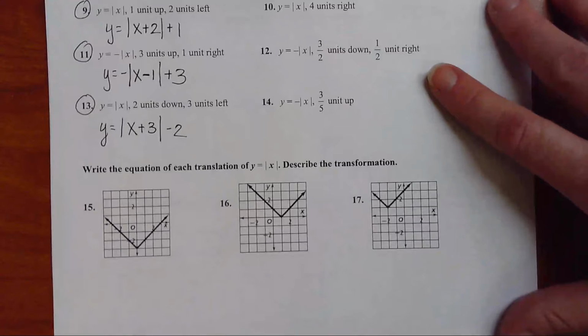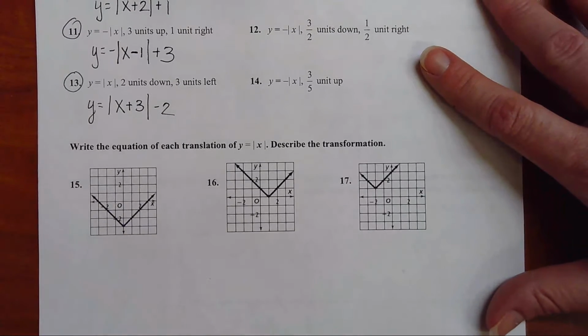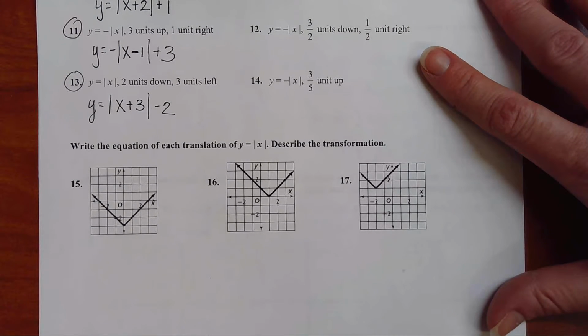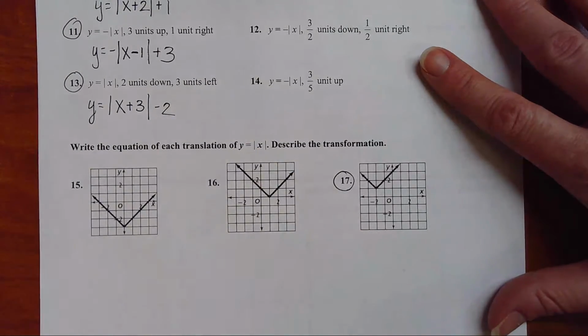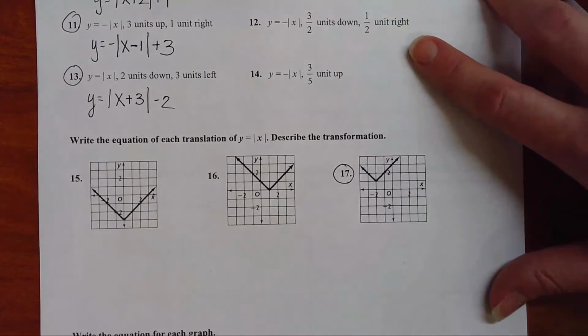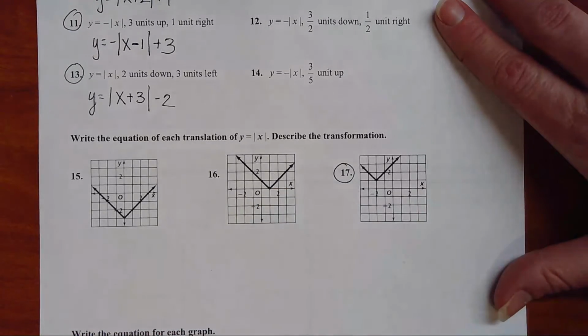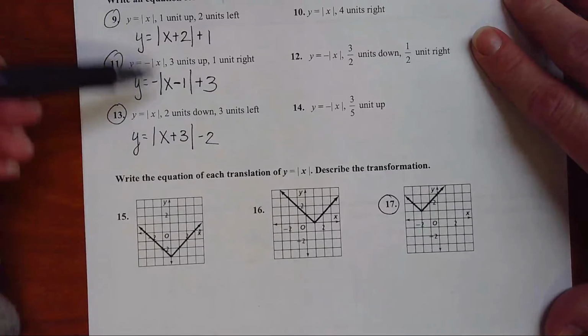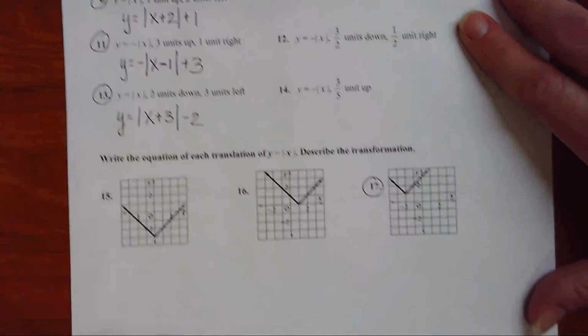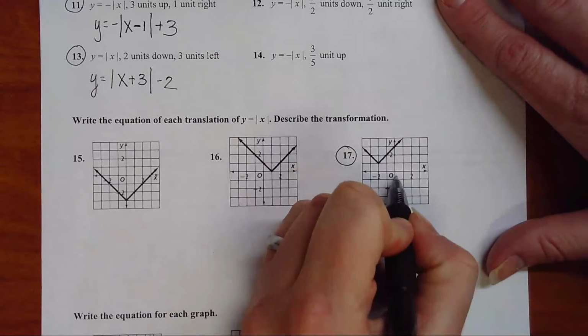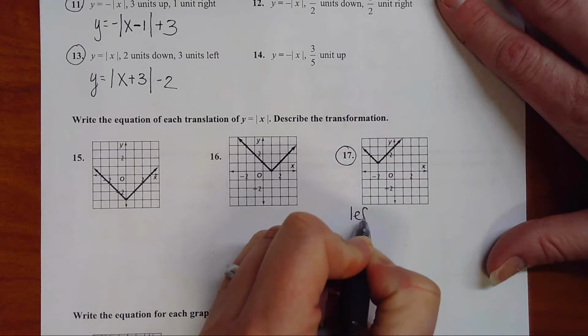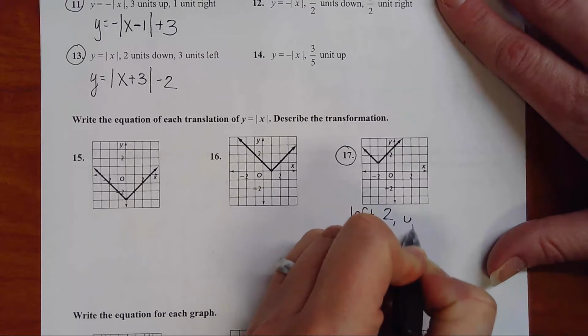For the 15, 16, and 17, they just want you to describe the translation and to actually write the equation. I'm going to do 17 for you because this is the hardest one of them all. So I would personally describe it first, and then that will help you. Once you have it described, then it's kind of like these ones up here. So for 17, you move left 2, up 1.